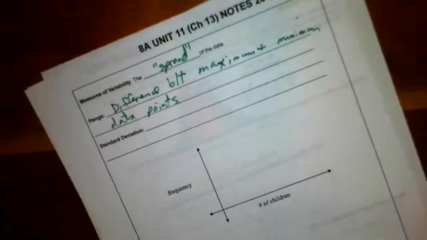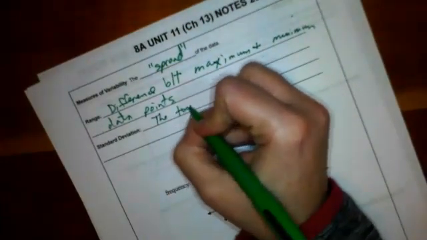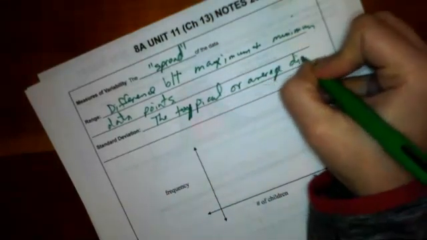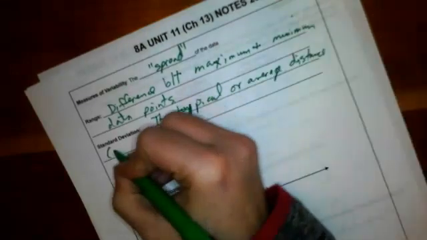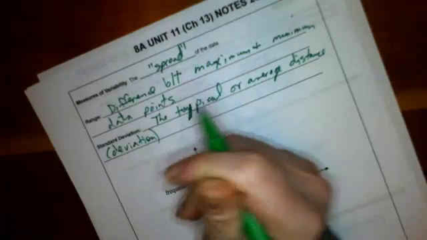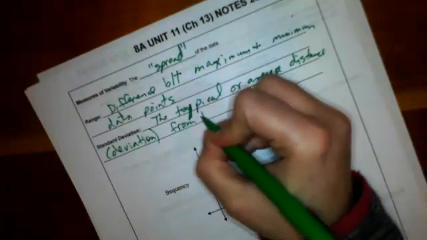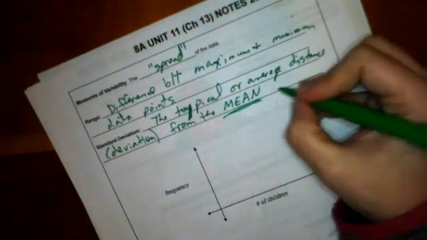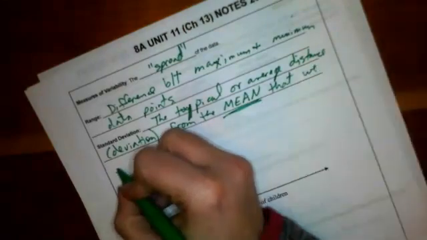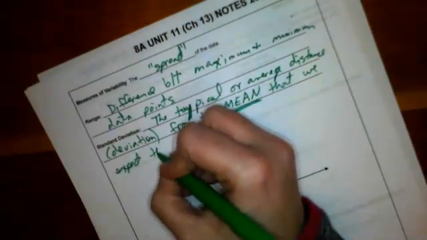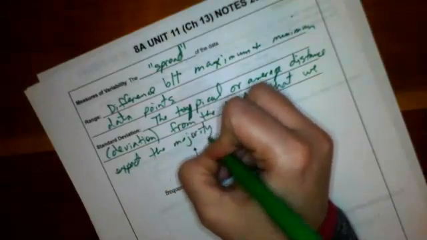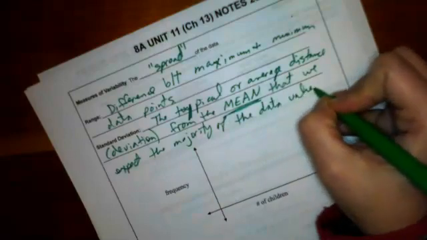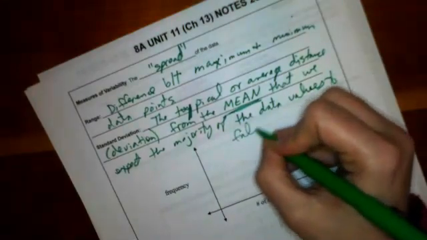And then we have standard deviation. And this is the typical or average distance, which we call more often than not deviation, from, and this is important, the MEAN, that we expect the majority of the data values to fall within.